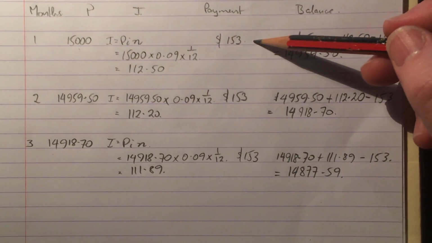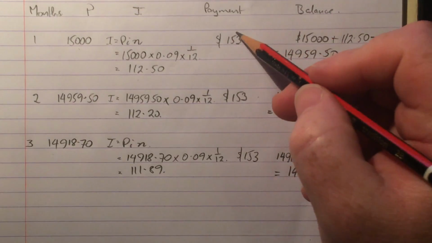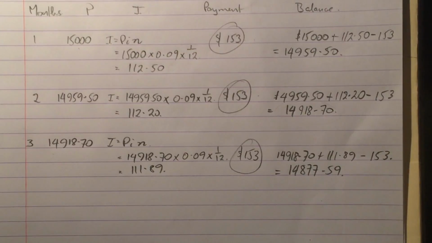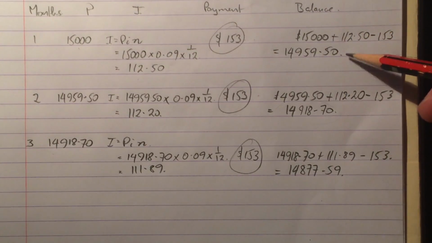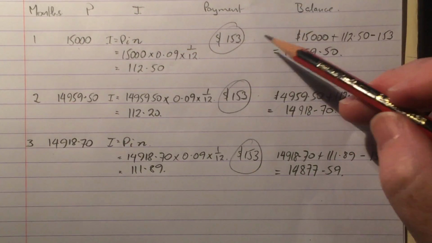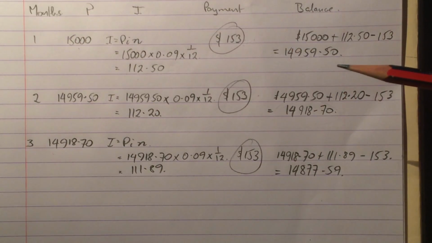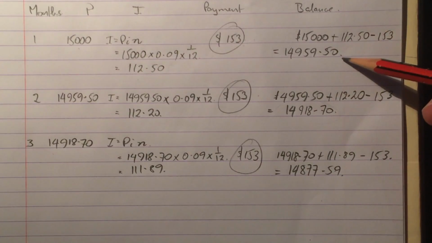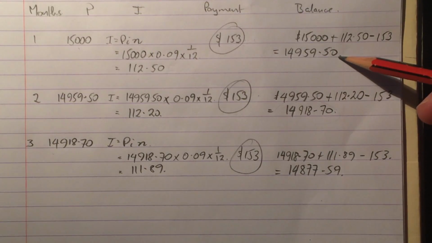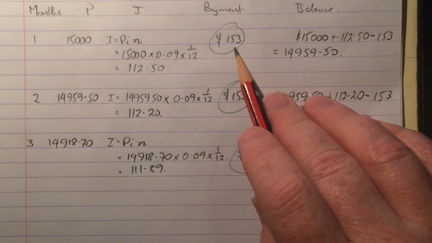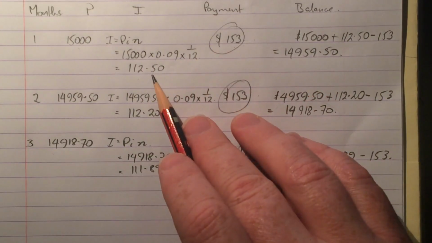And at this point it's worth having a look at what's actually happening with this loan. Each month the payment amount is the same, 153. Each month the balance of the loan goes down. It doesn't go down by the full amount of 153 though. Even though we've paid $153, for example, in the first month, the balance of the loan actually only goes down by about $40.50.